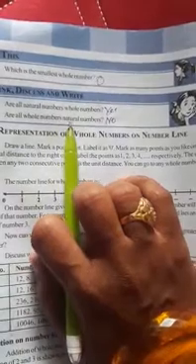Next, see here: which is the smallest whole number? 0 is the smallest whole number. Are all natural numbers whole numbers or not? Yes, all natural numbers are whole numbers, but all whole numbers are not natural numbers, so this is no.